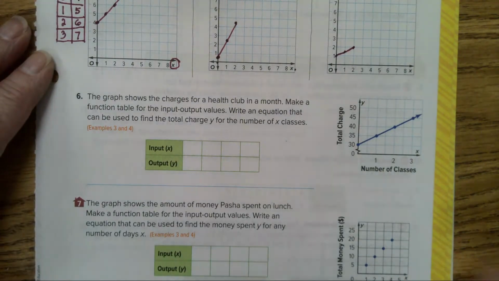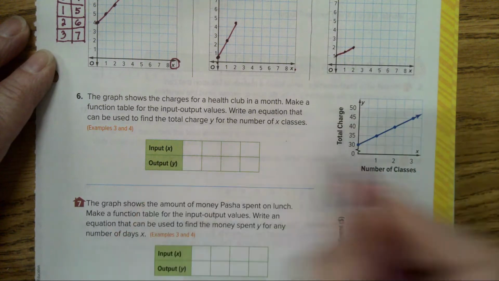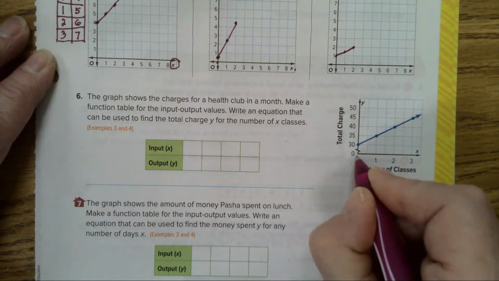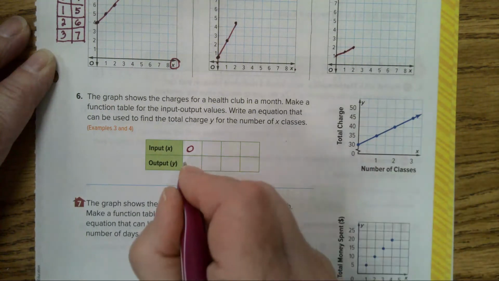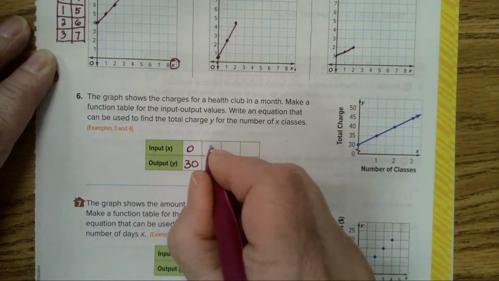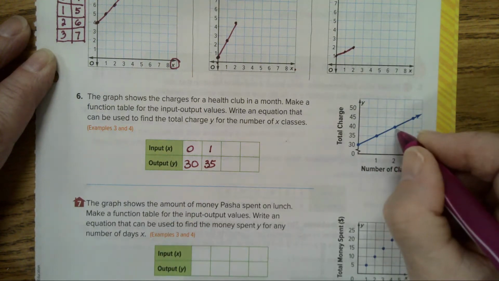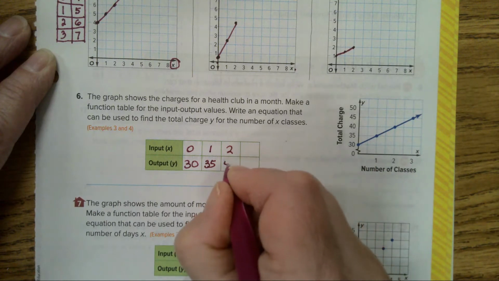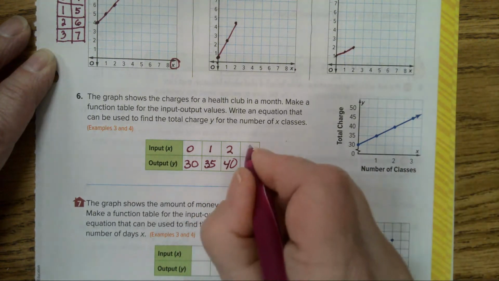Here, 0 is what? My input is x, my output is y. So, if x is 0, what is y? 30. If x is 1, what's your output? If x is 2, what's your output? And the last one, if x is 3, okay.